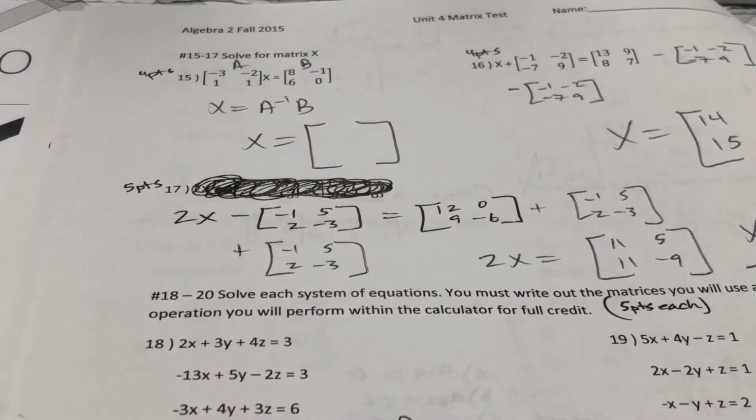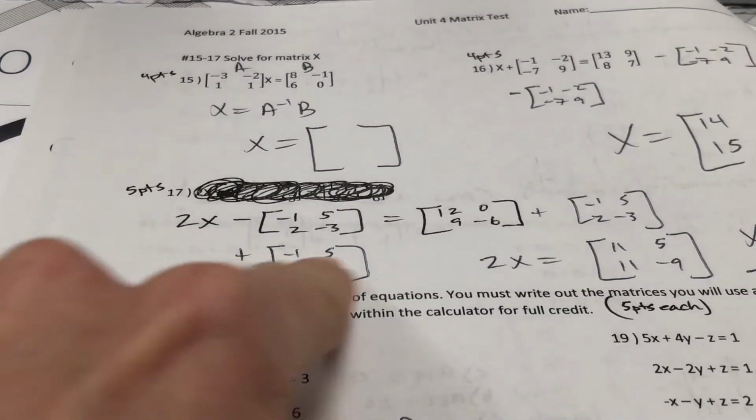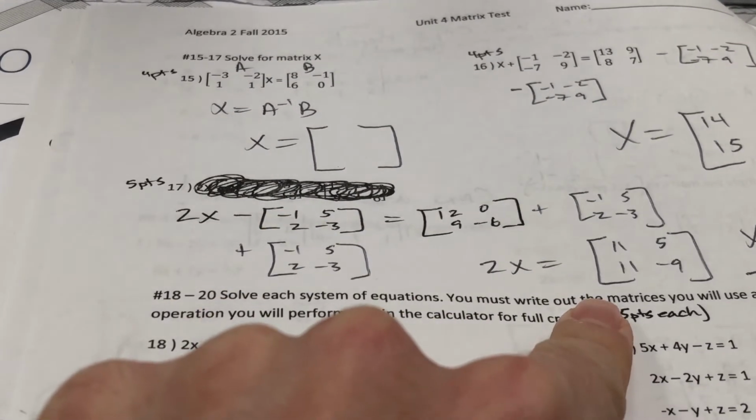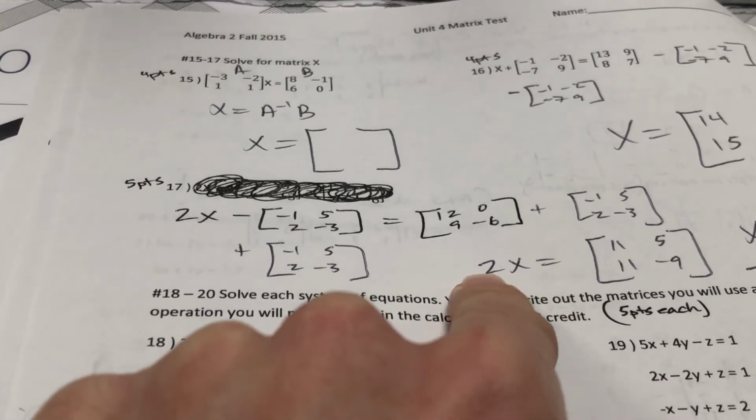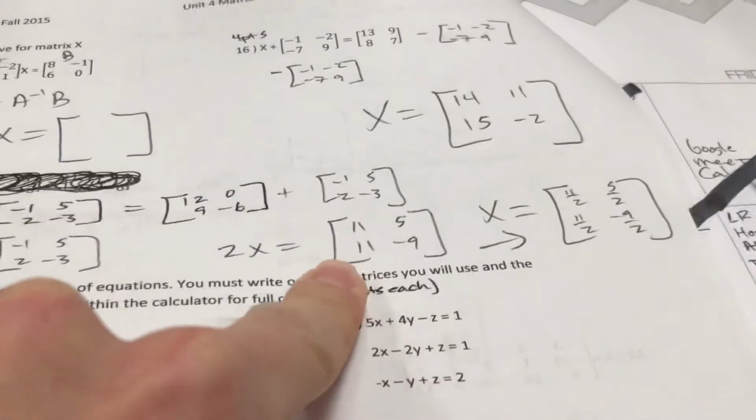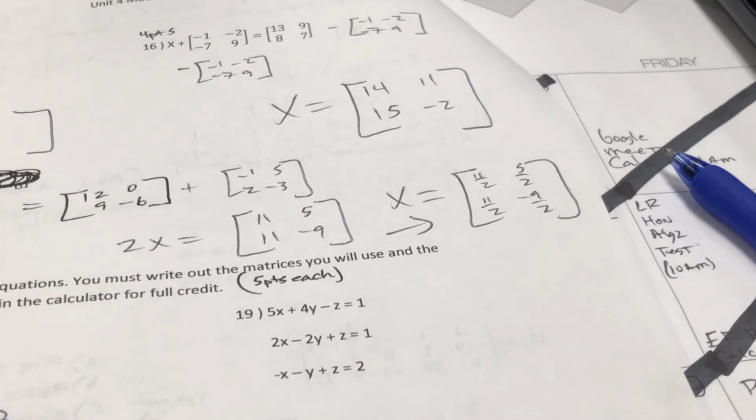17 here, you're going to add the matrix, this one, to this one. 2x is equal to that. And then if double your matrix is that, just divide everything in this matrix by 2. And x, which is a matrix, is that 2 by 2.